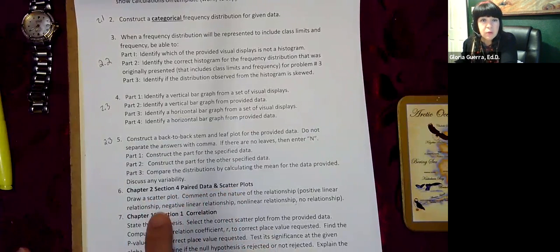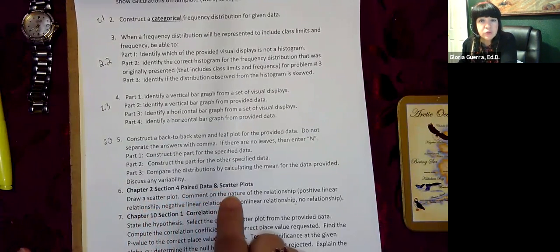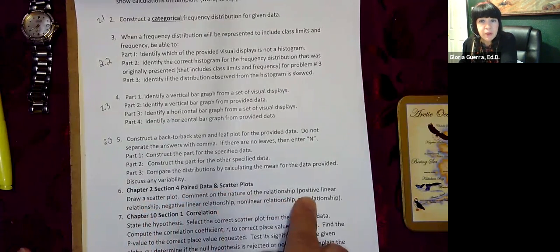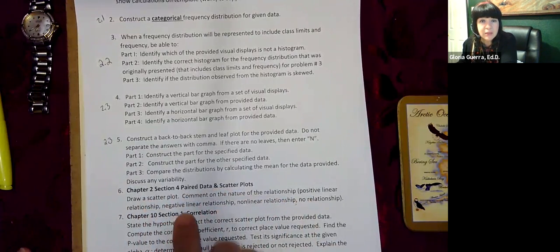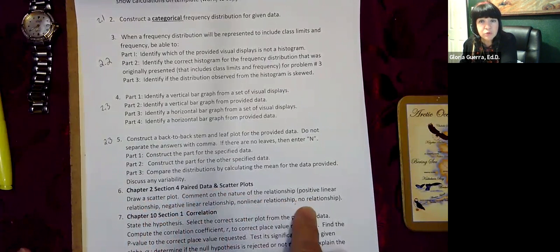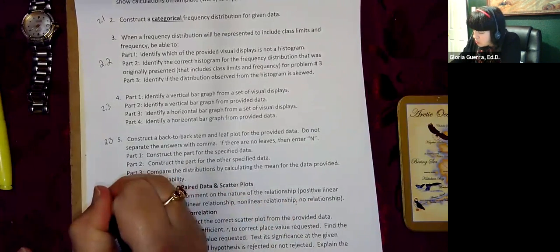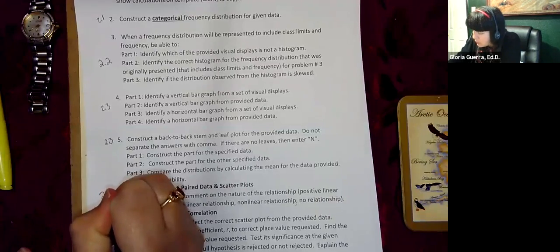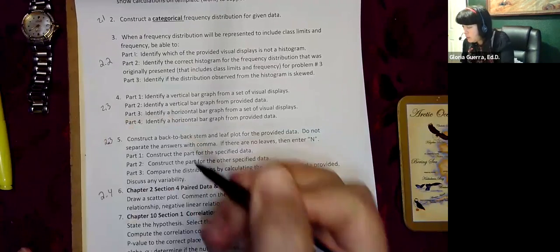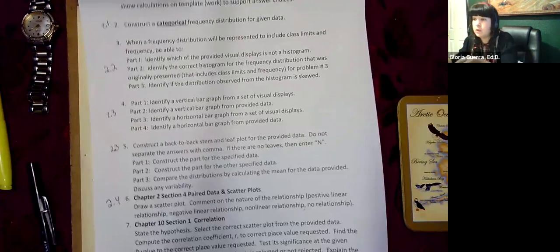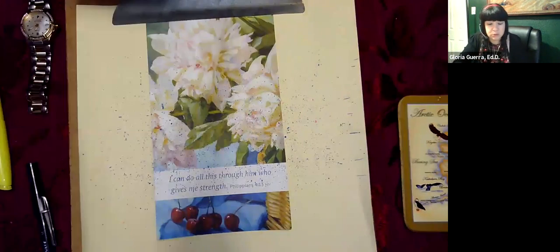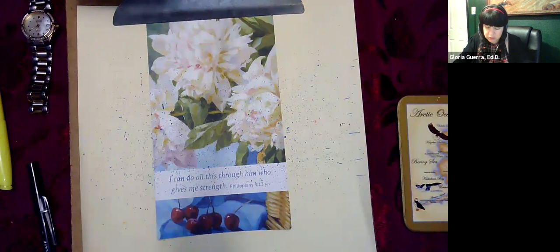They'll have us drawing scatter plots and commenting on the nature of the relationship, which might be a positive linear relationship, a negative linear relationship, a non-linear relationship, or maybe there's no relationship. So this is section 2.4. If we look at our workbook pages, this is on page 49 of your workbook.